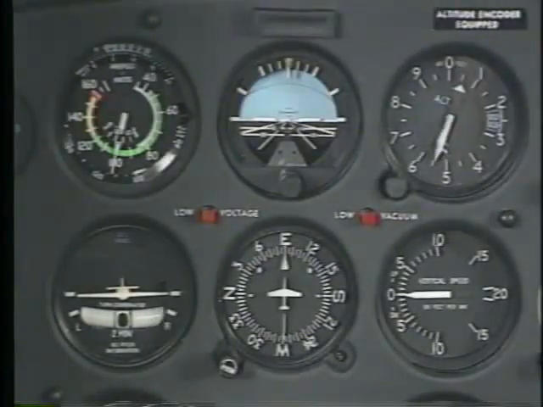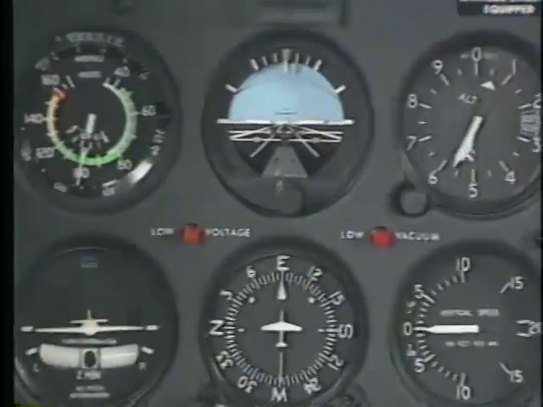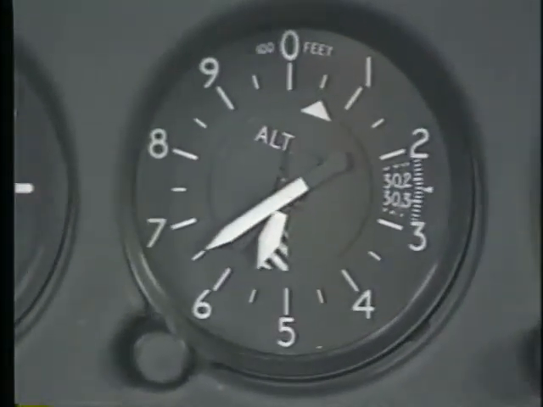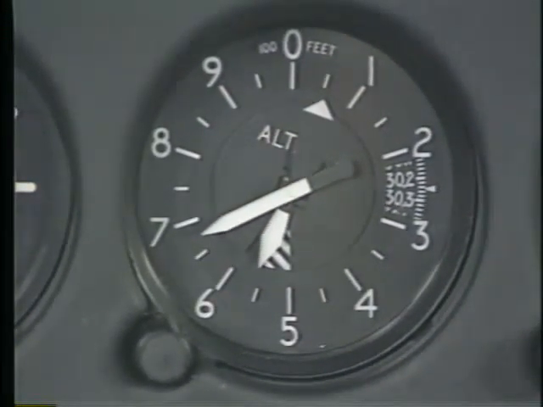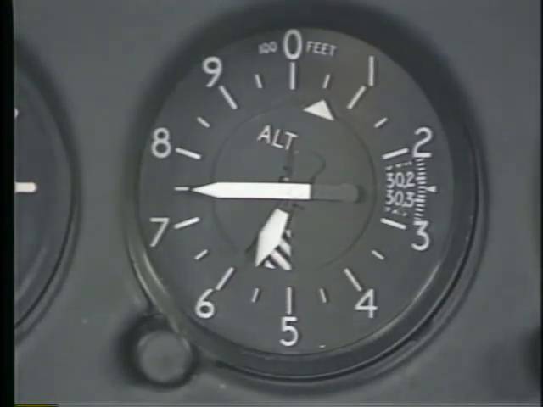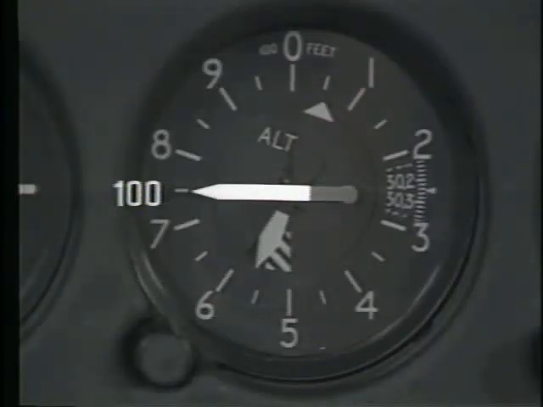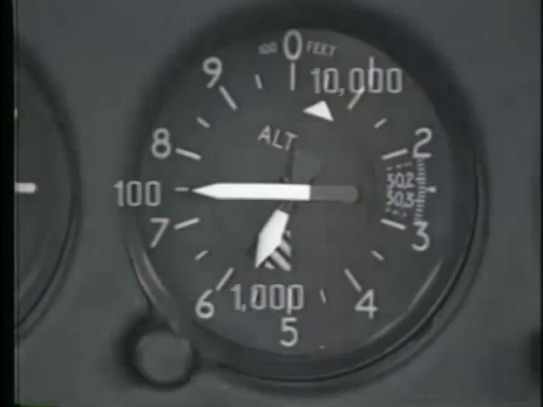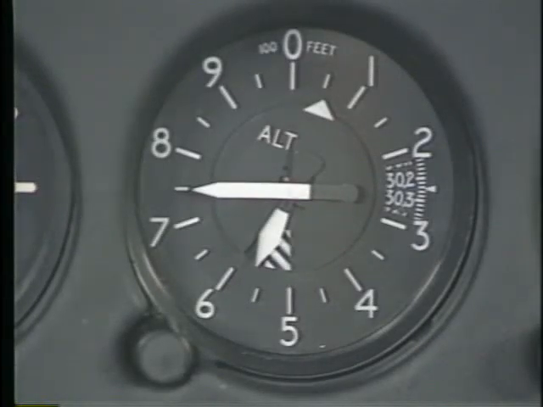Now let's look at how the altimeter works to provide you with altitude information. The altimeter senses pressure changes in the surrounding atmosphere and converts this information to a display of your altitude. Most altimeters have 3 pointers. The longest shows hundreds of feet, the middle-sized pointer, thousands of feet, and the shortest one shows tens of thousands of feet. To properly read an altimeter, you must first look at the shortest pointer.